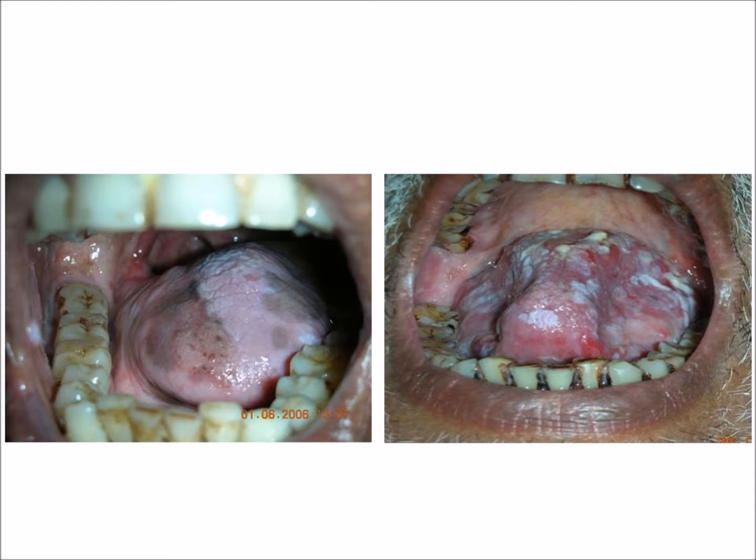Now, the first picture that we are seeing here is an ulcerated lesion, typically what is called in the textbook a cauliflower-like lesion. This is a typical lesion of tongue which can't be anything else than oral cancer.